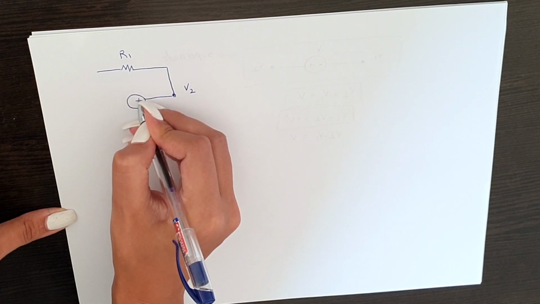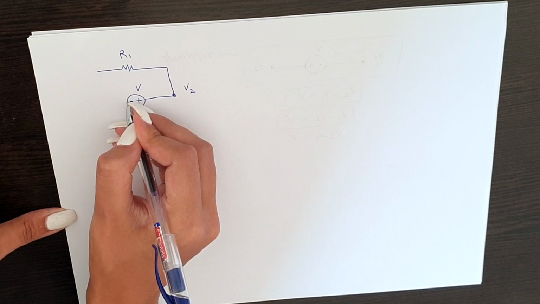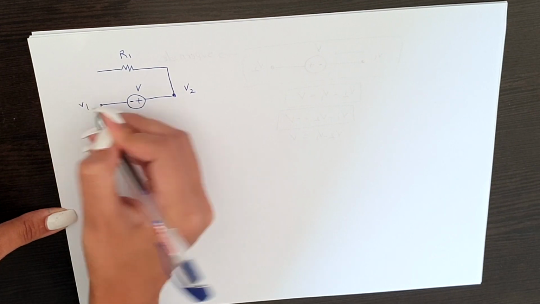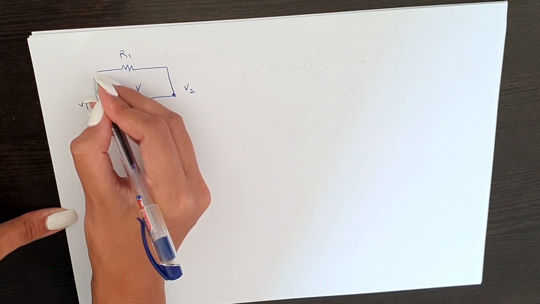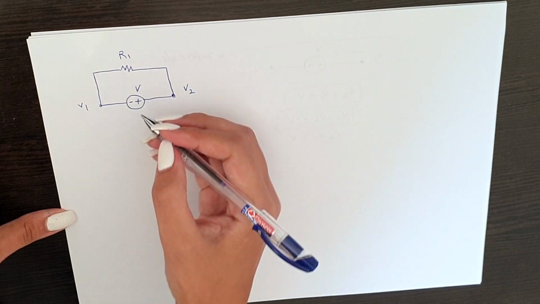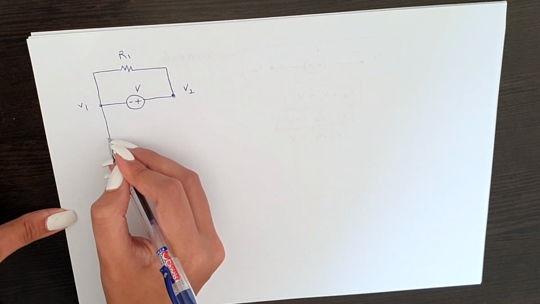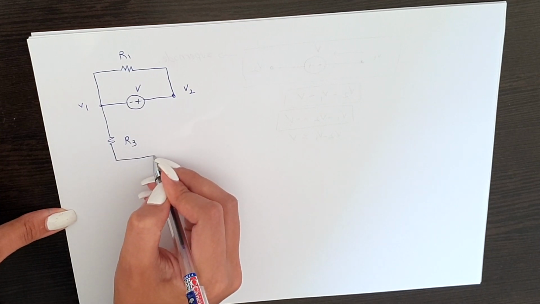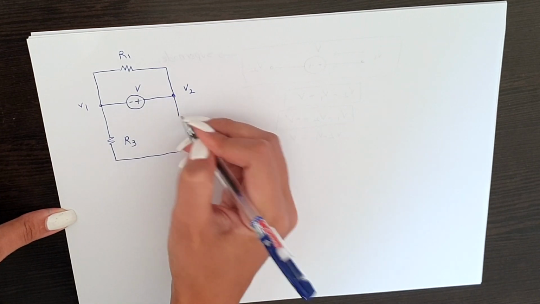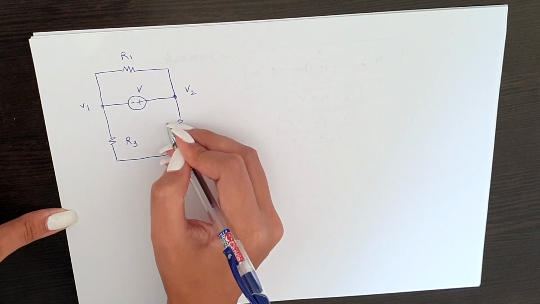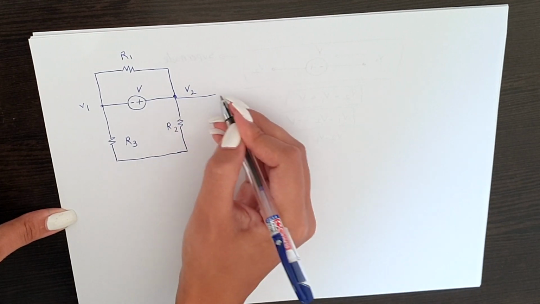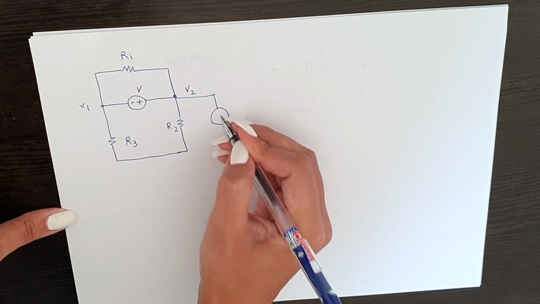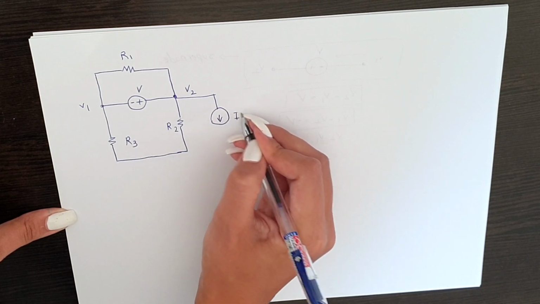Here you see we have our voltage source. No number, so we can name it V. We have our resistances, and we have also two independent current sources.